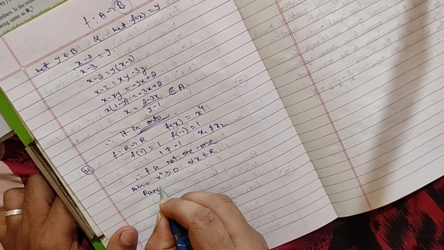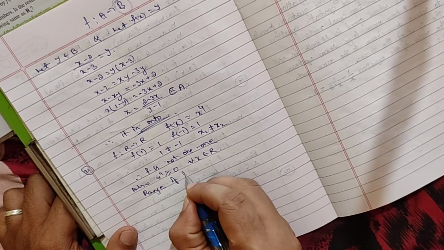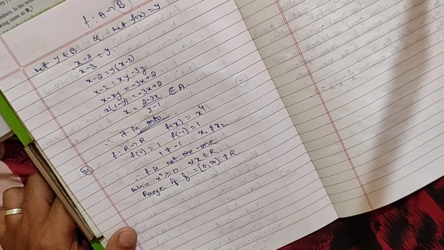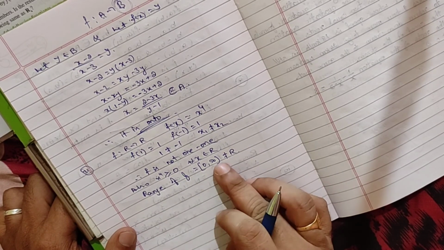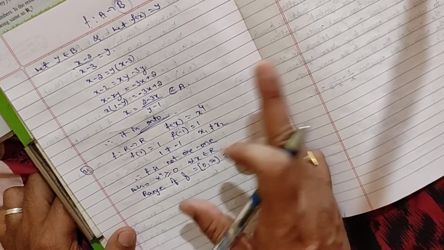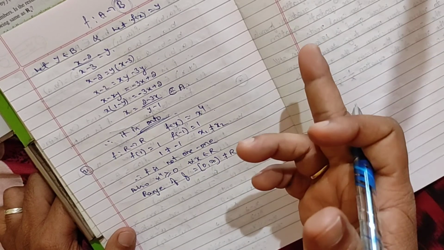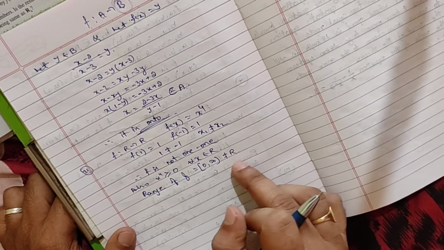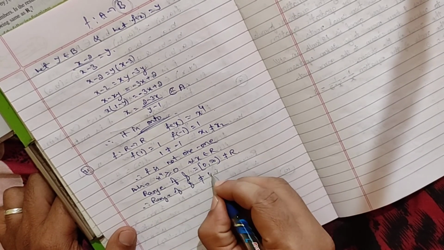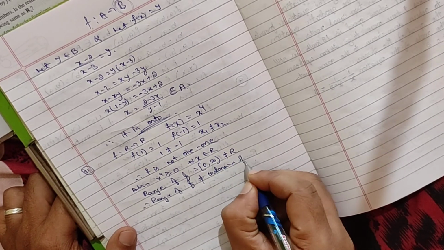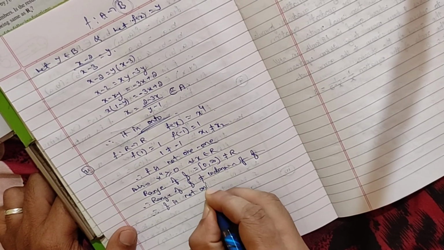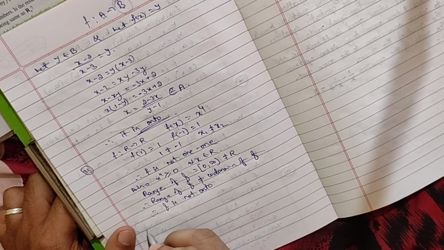So what about the range now? Range of f is equal to 0 to infinity. It does not belong to R. So if you take the value 0, what do you get? We get 0. We get 1 for 1. Then 2 to the power of 4 is 16, but all the real numbers are not there. Therefore range of f is not equal to codomain of f. Therefore f is not onto. F is not onto.